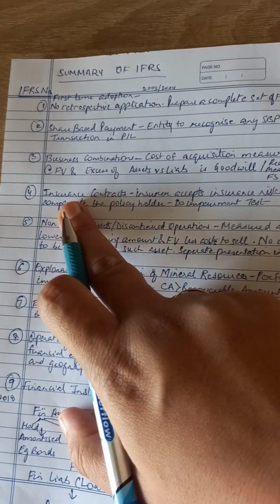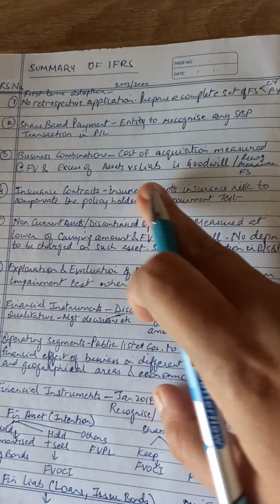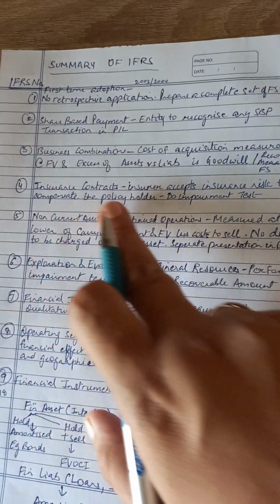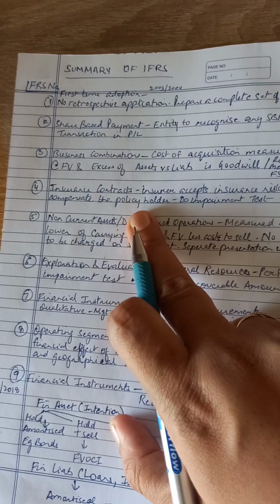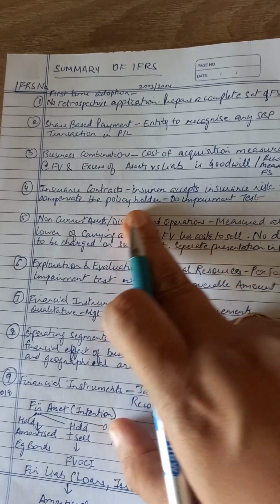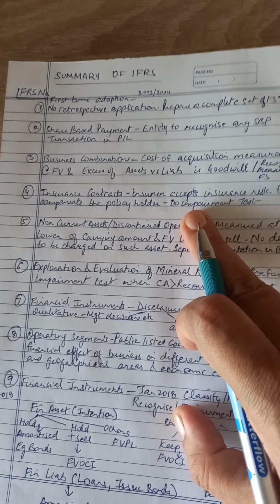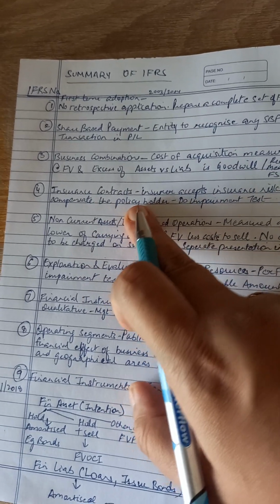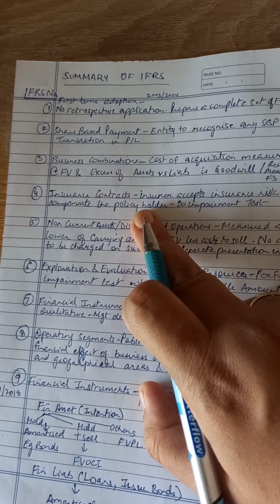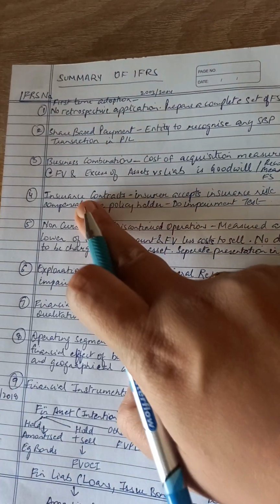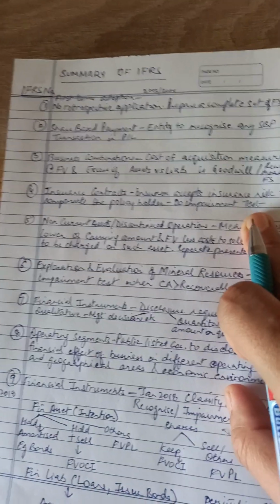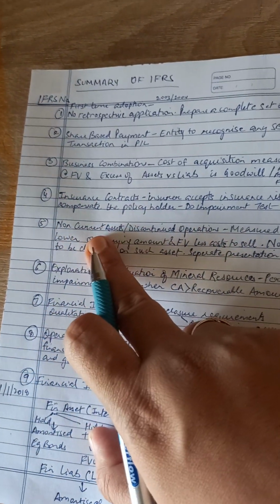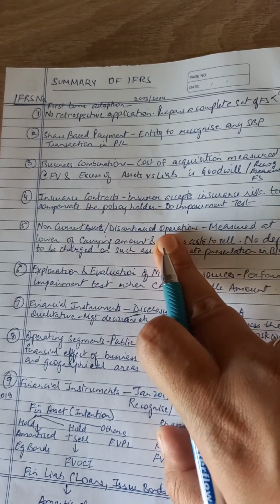Coming to the next point, insurance contracts, IFRS 4. This means that the insurer accepts the insurance risk to compensate the policyholder in time of any emergency. There also needs to be an impairment test in the time of any contingency. So, in terms of that contingency, the entity and the insurer is supposed to do an impairment test for the thing insured.